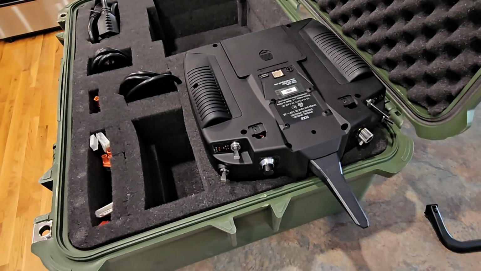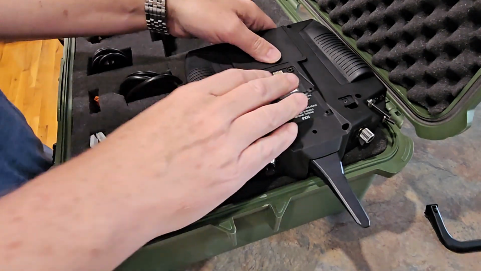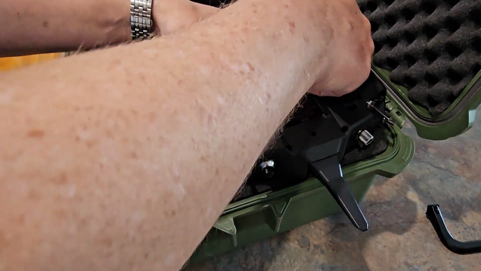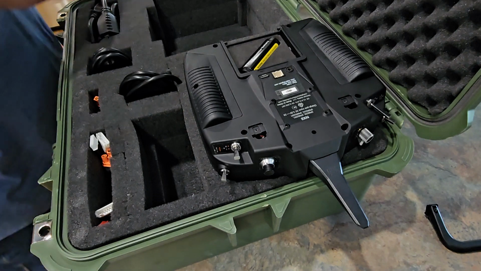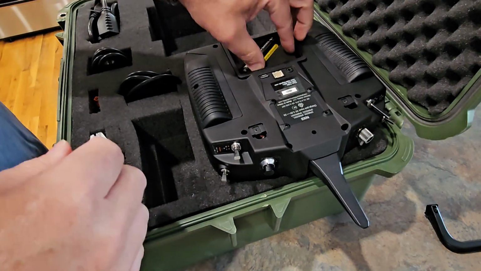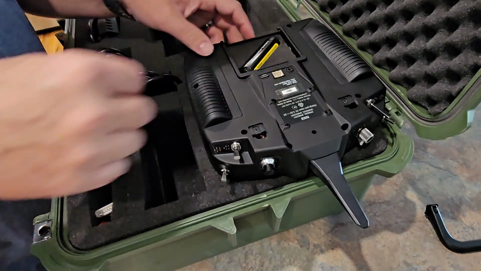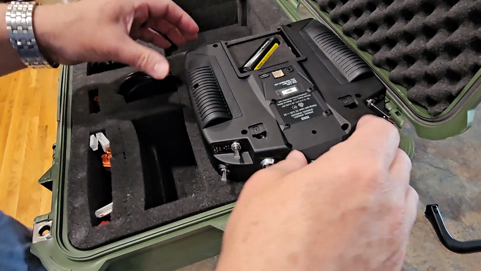One of the things I would recommend at this point is unplugging it, if you're sure it's the switch. Go ahead and take the battery out, but I'm going to do one more test before I take the battery out. So I'm going to leave the battery in for a minute.